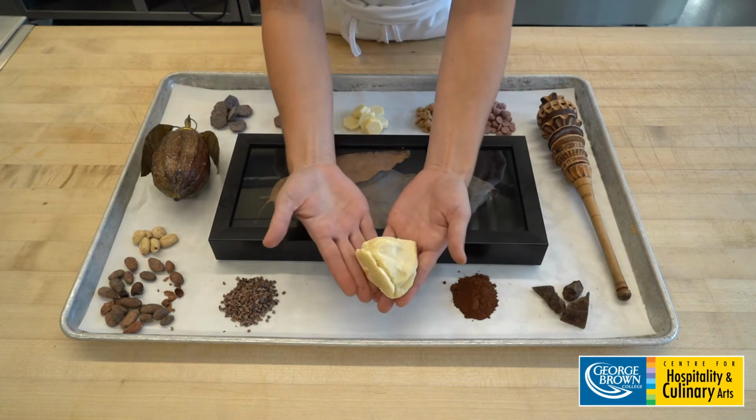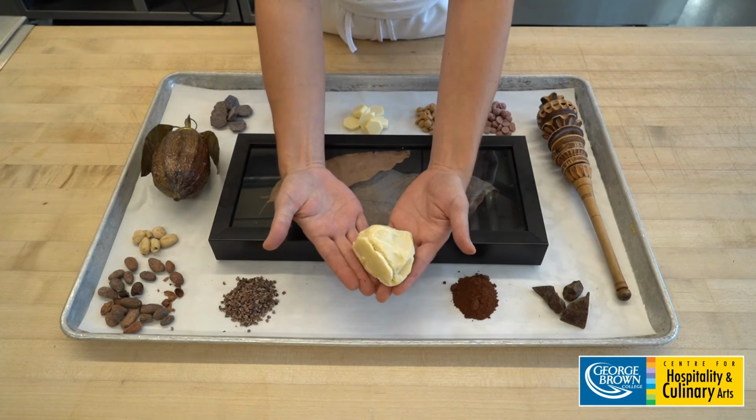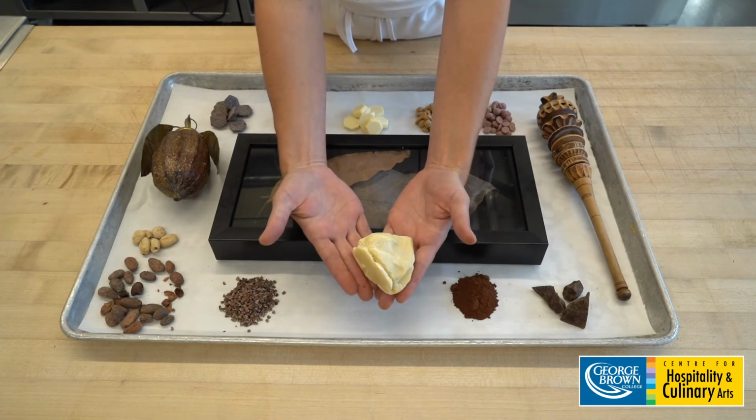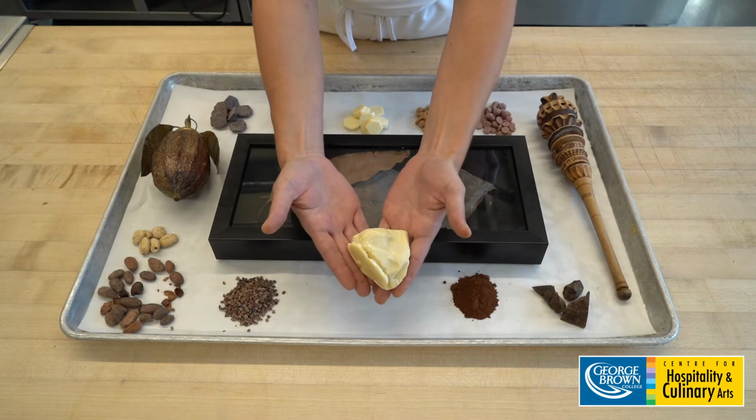The most amazing thing in the world of chocolate is the cocoa butter. Cocoa butter is the reason why chocolate can be polymorphic, which means it can be a liquid and a solid. It has many different states, all because of the way that cocoa butter functions. When we get into why tempering happens, this will make sense.